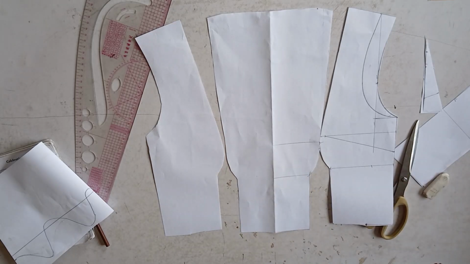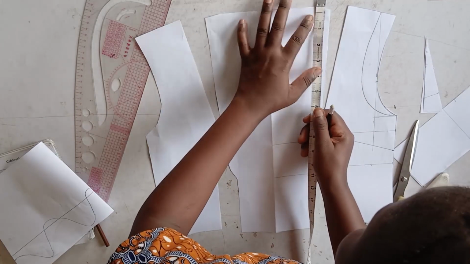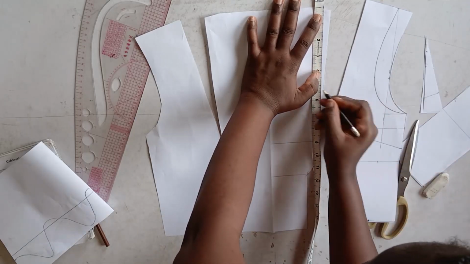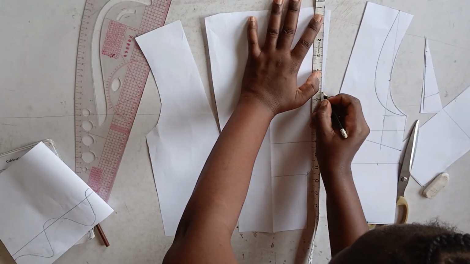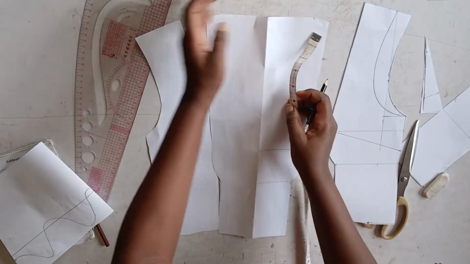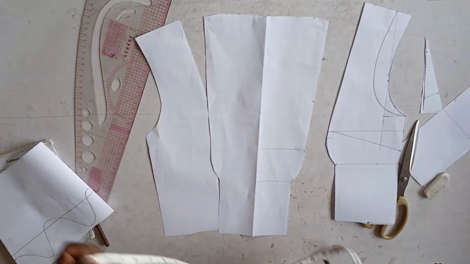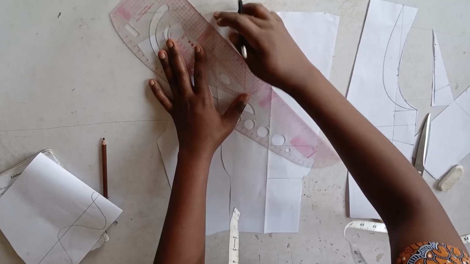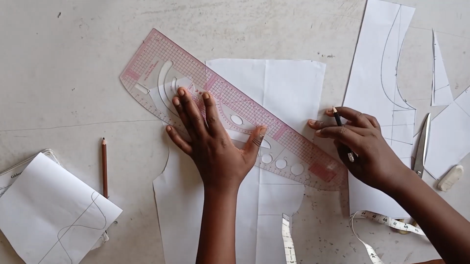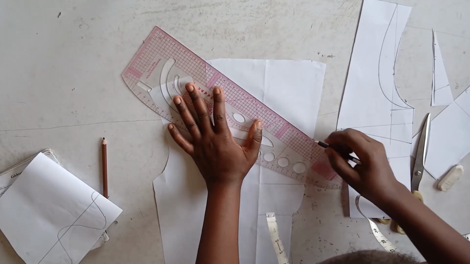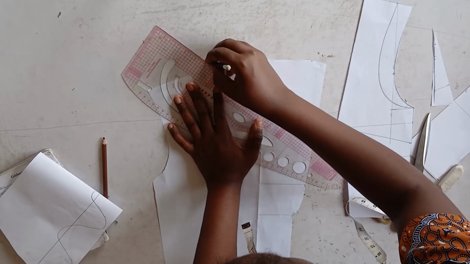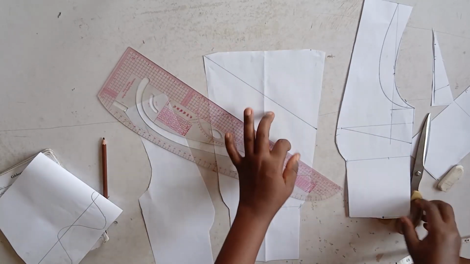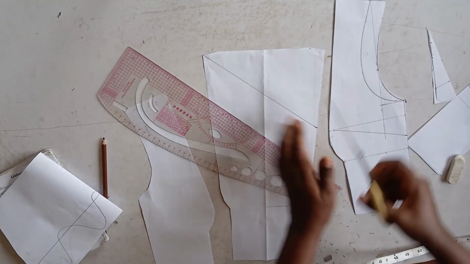So we're going to measure from the shoulder line. We're going to step down. It depends on how deep you want it to be. So for mine, I'm going to be using 5.5. So this is the 5.5 and this is the neck width. So I'm just going to connect it from this point here, down to this point. So I have this like this. So this is my neckline. Let me cut it out.